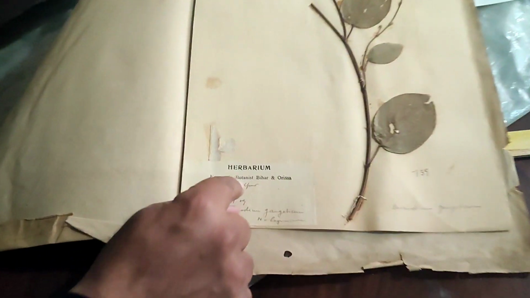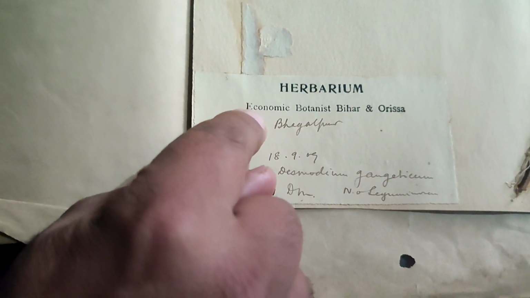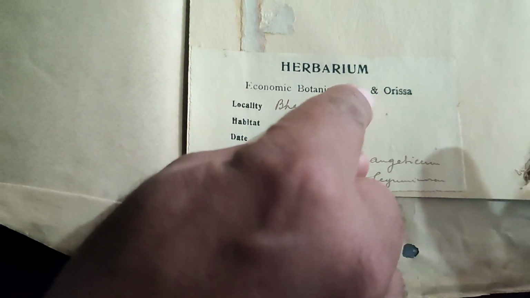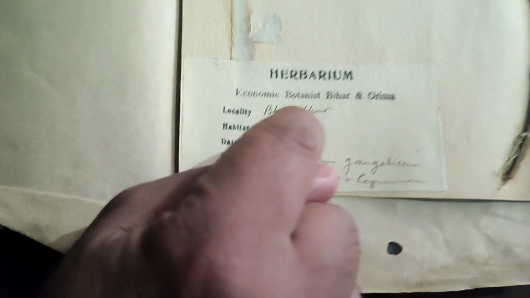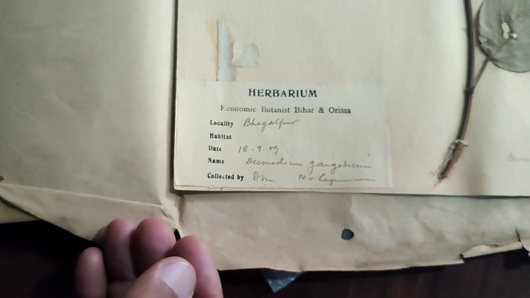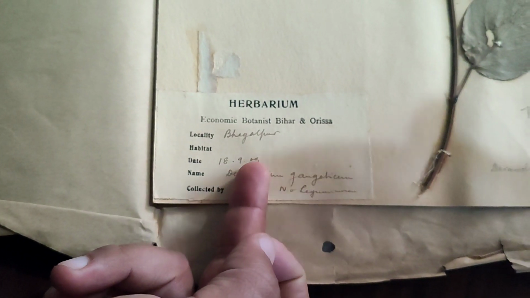If you can focus here, it is written herbarium, economic botanist, Bihar and Orissa. This is from India at the time. Pakistan came into being in 1947, and the specimen was from 1909. Adding to your knowledge, one important thing I would like to mention is that this herbarium, with the code ICP, is registered with the Index Herbariorum, the international index of herbaria. It is internationally registered.